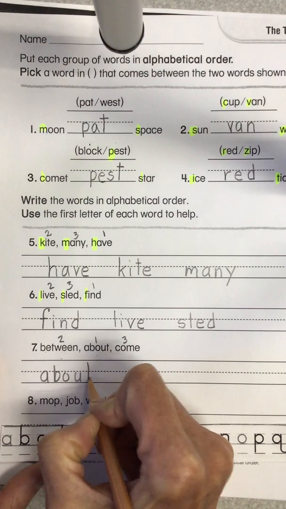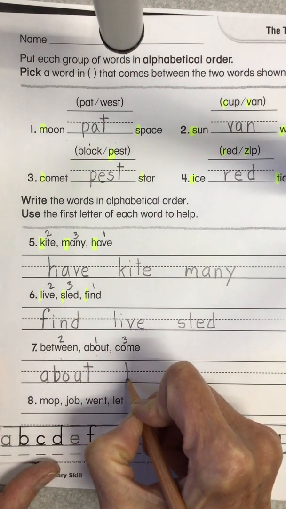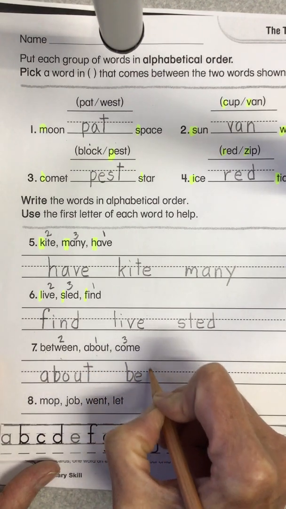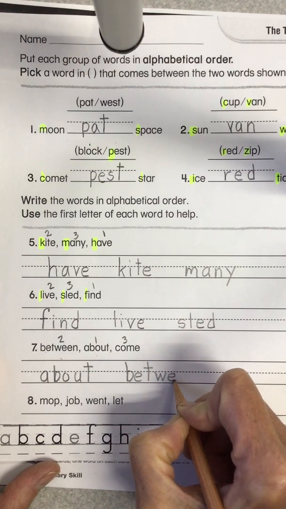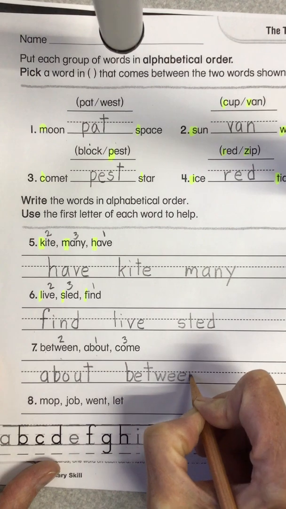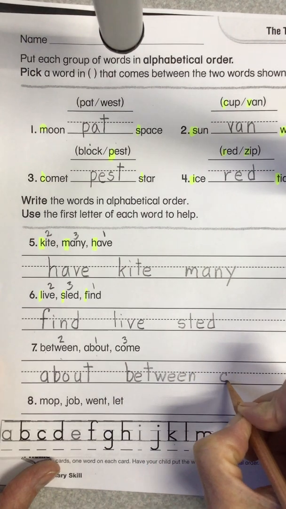So we've got about. We've got the word between. And we've got the word come.